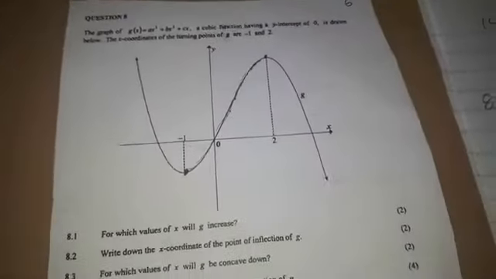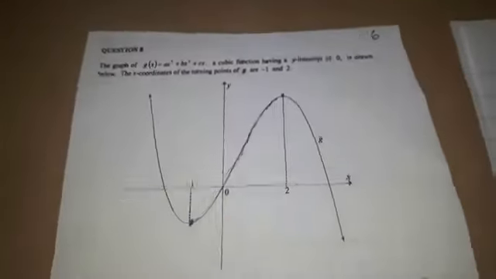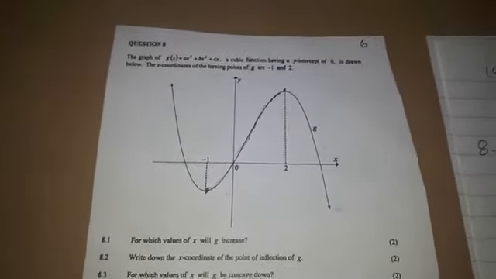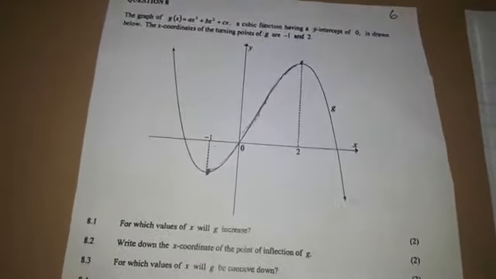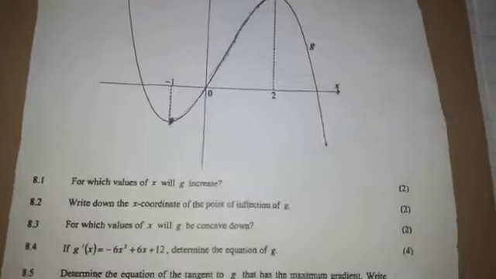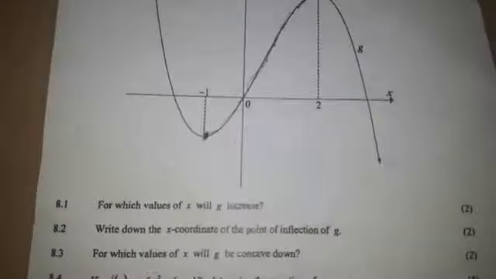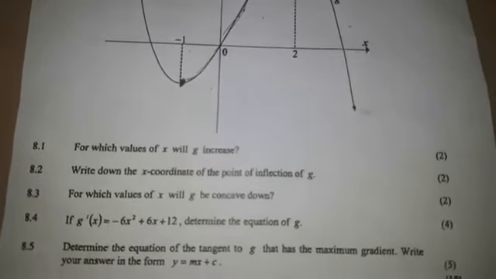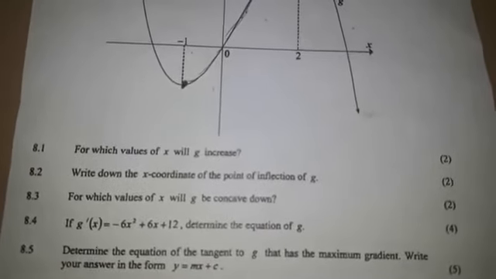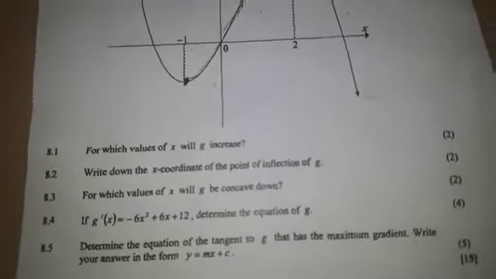Then it says here, write down the x coordinate of the point of inflection. What? Hey, who set this paper, guys? Such a nice person. Let's not lie, this person was being so friendly. Like, get the point of inflection. Okay, that's nice. Of course, let's get it for 2 marks.